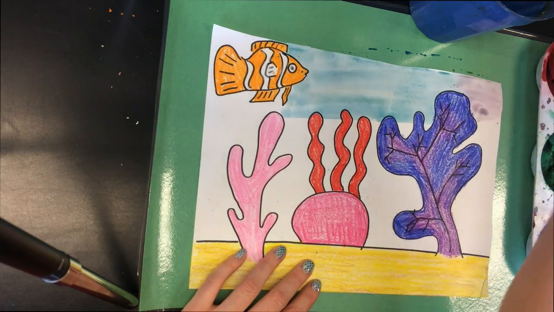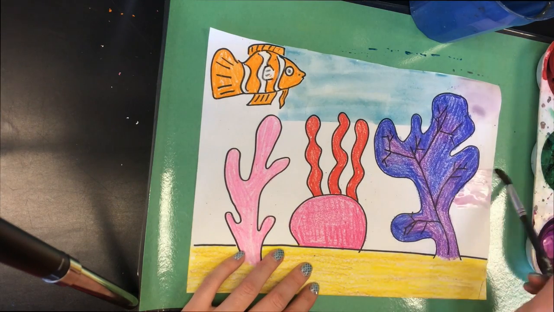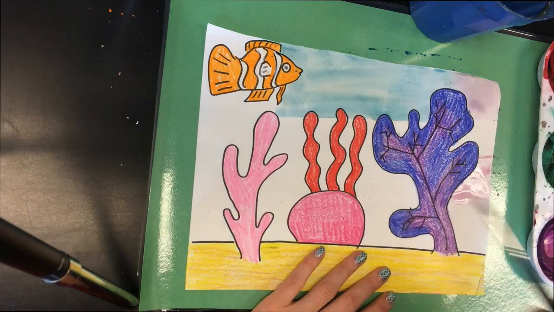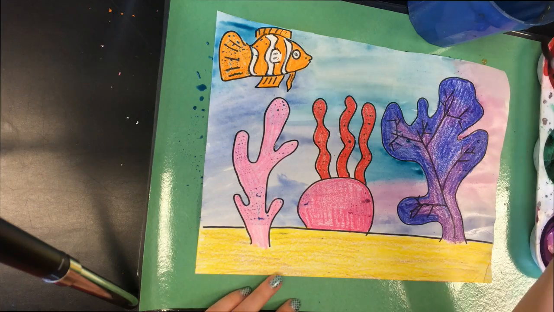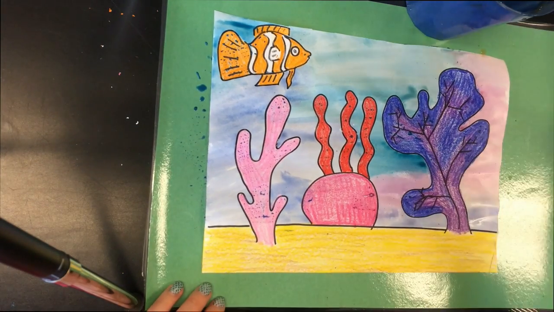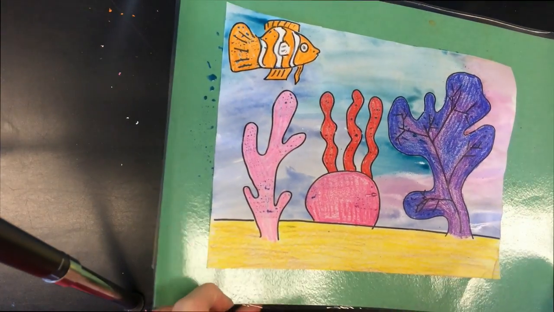So if I would accidentally paint on an area where I colored hard with my crayon, it's not going to paint over there. What I can do is take my finger and wipe that paint right off. My seascape is completely painted in. So now I'm going to clean up my spot, take this over to the drying rack with the mat, and put it on the drying rack. Have fun, boys and girls.